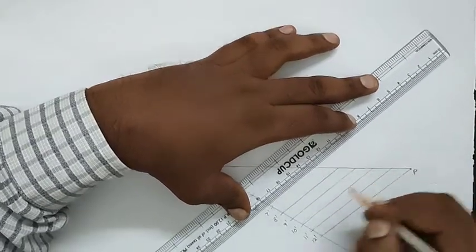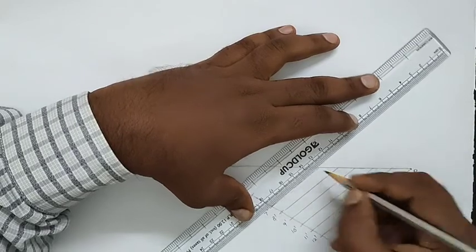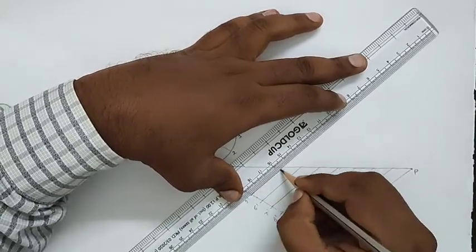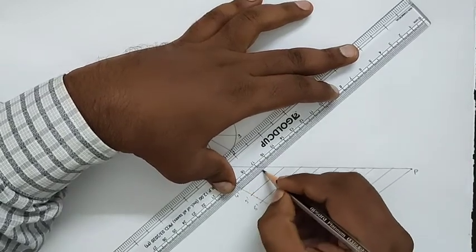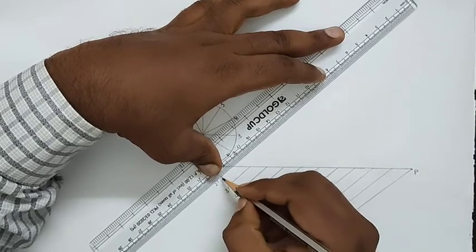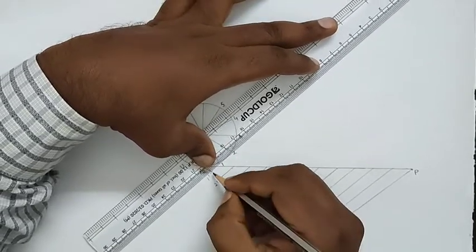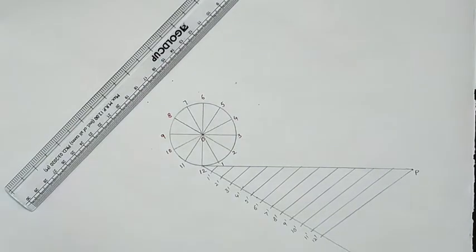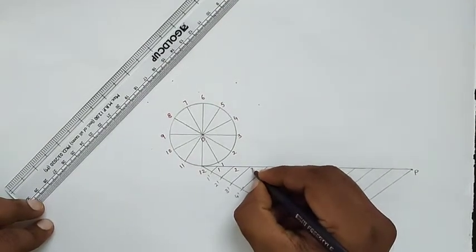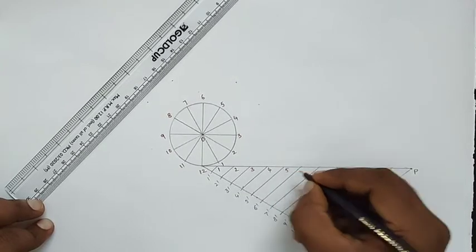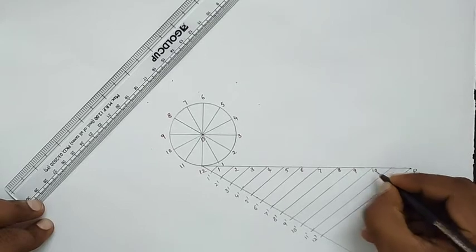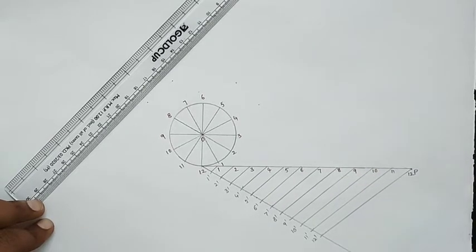From all the points, draw the parallel lines to 12 dash P. By using your mini drafter, drawing these lines is very easy. Now we are locating the different points 1, 2, 3, 4, 5, 6, 7, 8, 9, 10, 11 and 12.